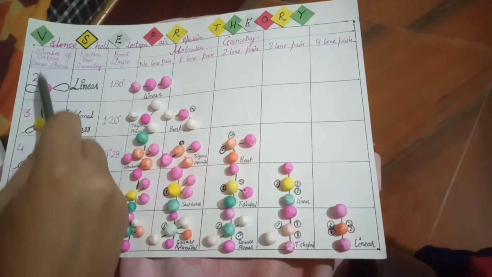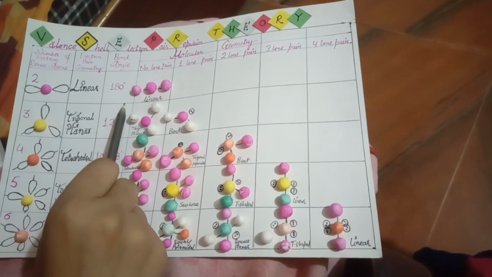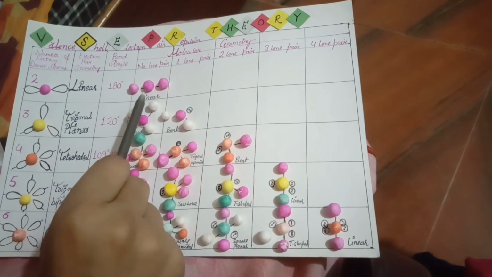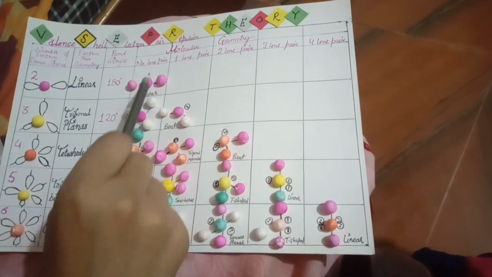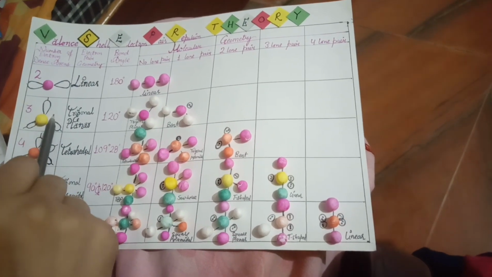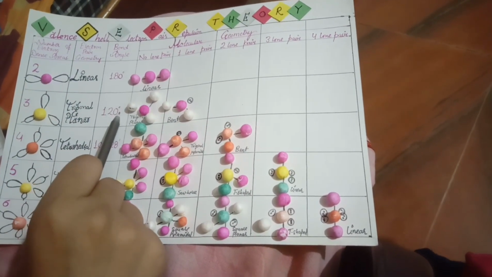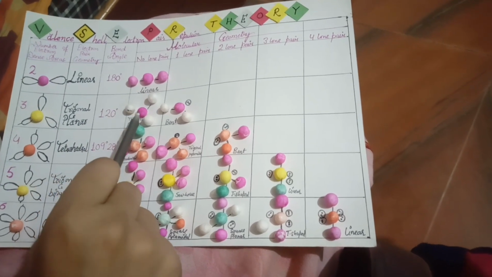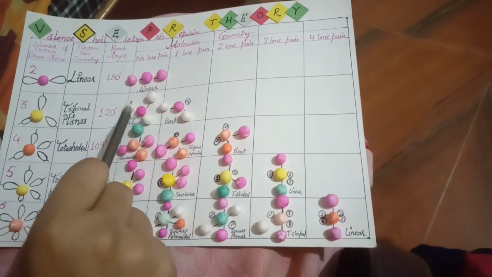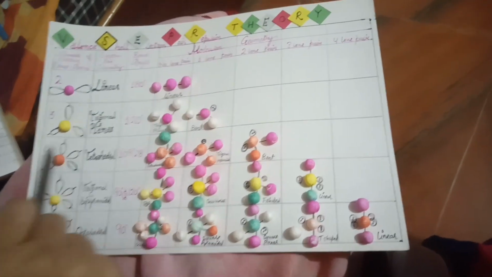When the number of bond pairs is 2, the geometry will be linear and the bond angle will be 180 degrees. As for example, BeCl2 and MgCl2. The shape will be like this. And when the number of bond pairs is 3, the geometry will be trigonal planar and the bond angle will be 120 degrees. As for example, BF3, BCl3. The shape will be trigonal planar, like this.